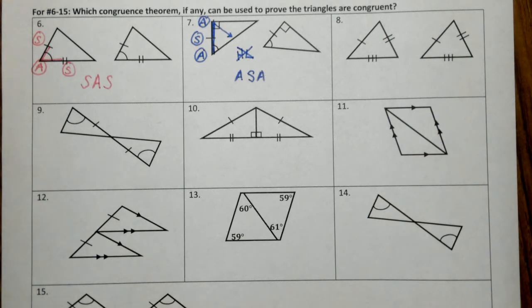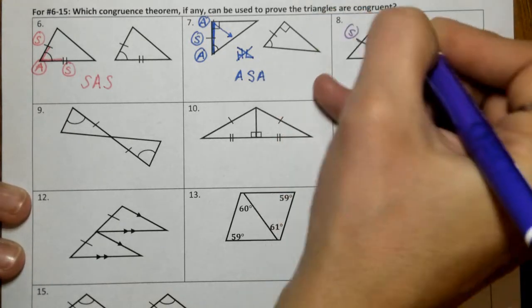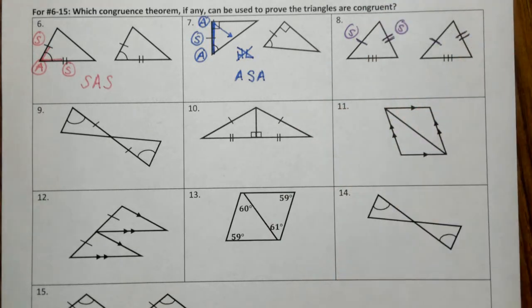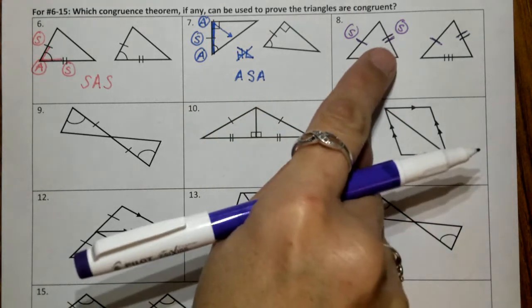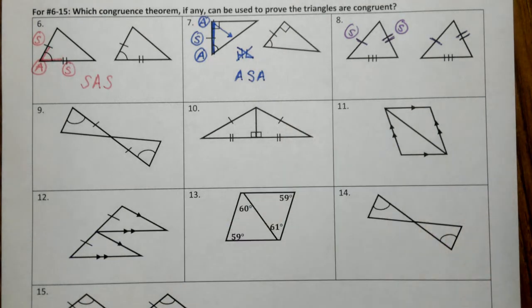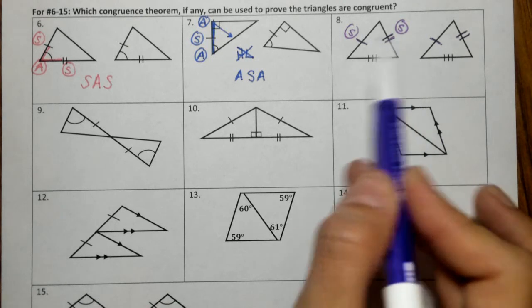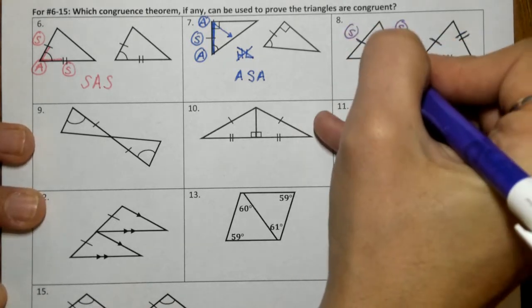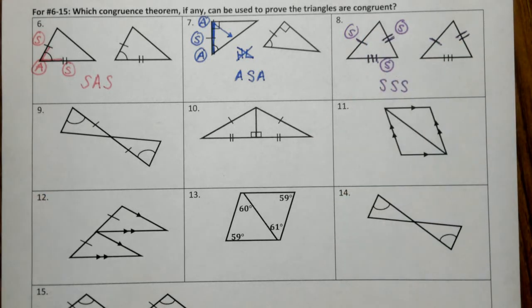Number 8 is a pretty straightforward one. I've got congruent sides right here, and here's a side. I have congruent sides right here, another side. Well, we can already use process of elimination to cross off a bunch of options. We can't do ASA because we already have two sides. Can't do HL, there's no 90-degree angle. We can't do AAS because we have two sides. We find out that we do have a third side, so we have three S's. There's only one order you can put that in, right? S, S, S.